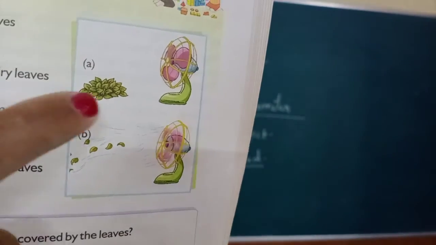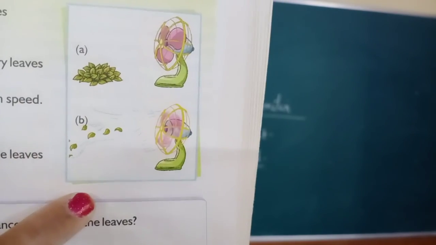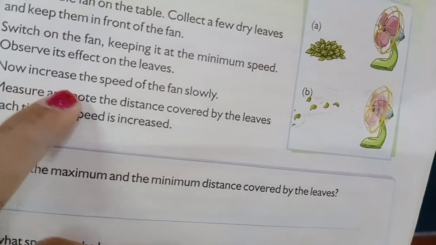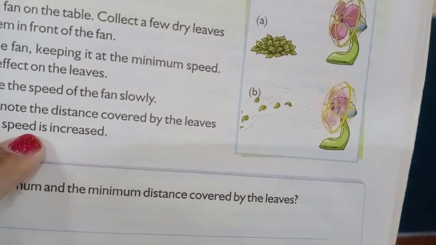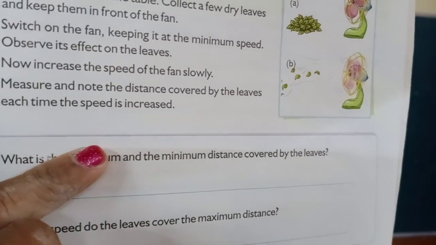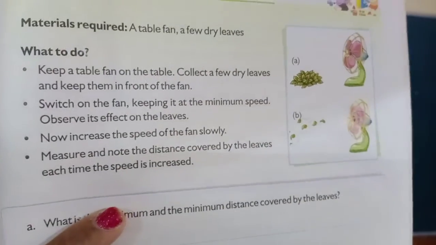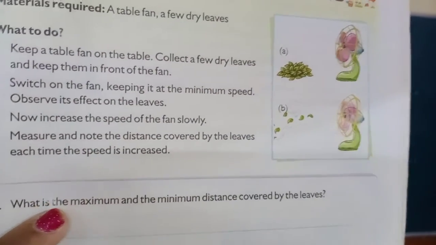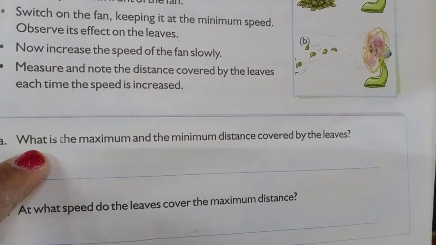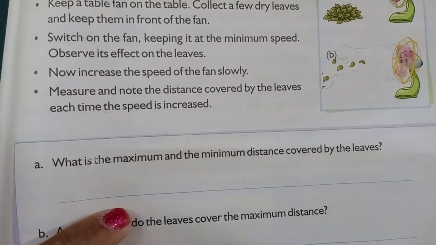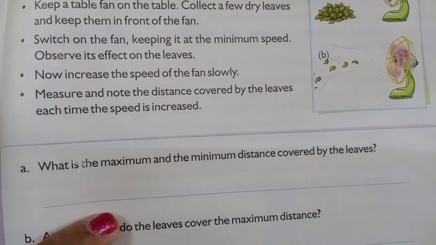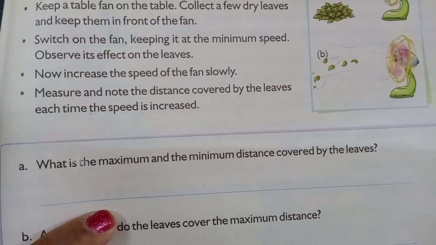Yes, in the textbook, children, this is the activity. In the first case and in the second case, now increase the speed of the fan slowly. Measure and note the distance covered by the leaves each time the speed is increased. As I told you, just measure in the first case and in the second case as you are increasing the speed of the fan. Then you have to write the answer here. Observation: what is the maximum and the minimum distance covered by the leaves? Okay children, what is the minimum distance and what is the maximum distance covered by the leaves? You have to write it here.